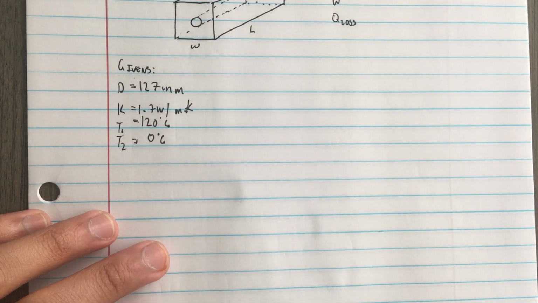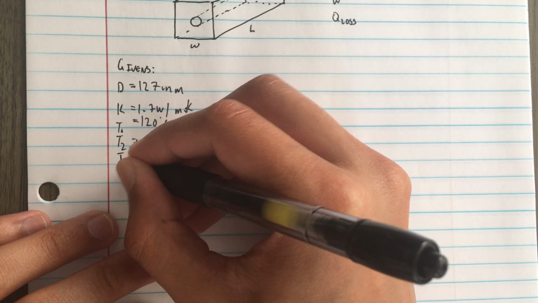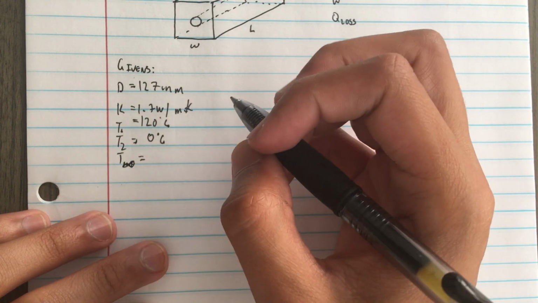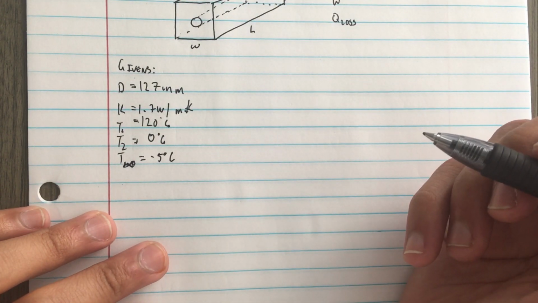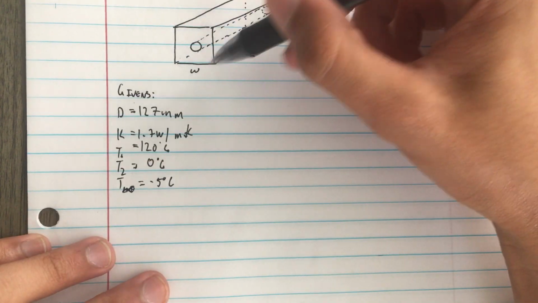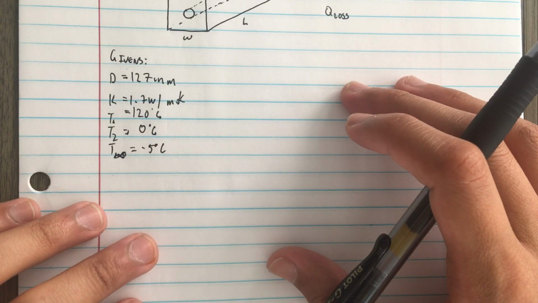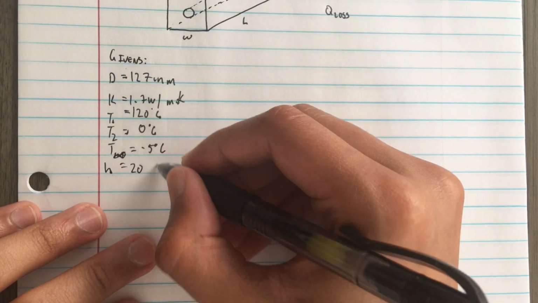Next is T infinity, that is -5 degrees Celsius, and that's the temperature of the air around the whole thing. And then we have H, just 20.